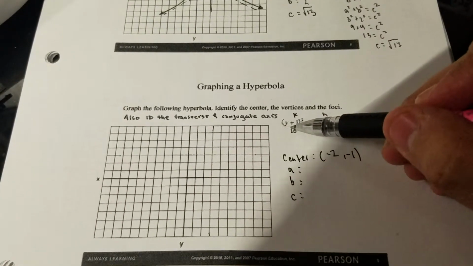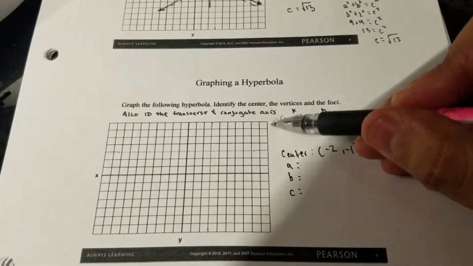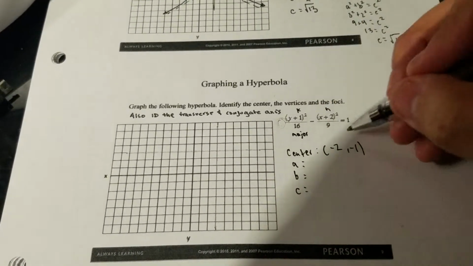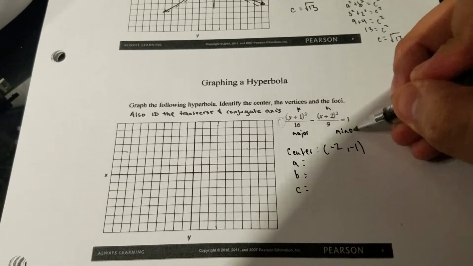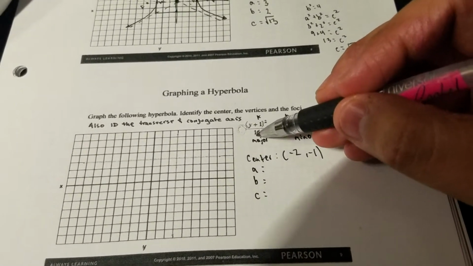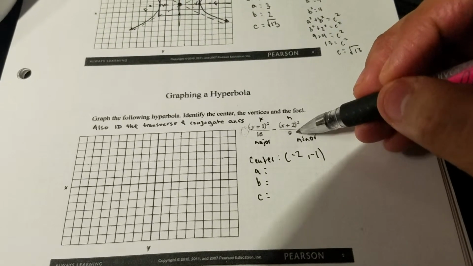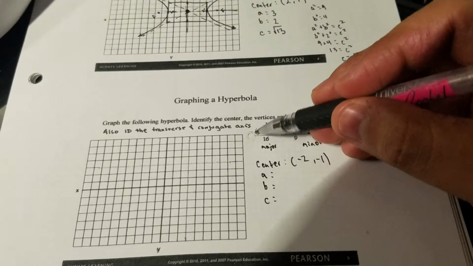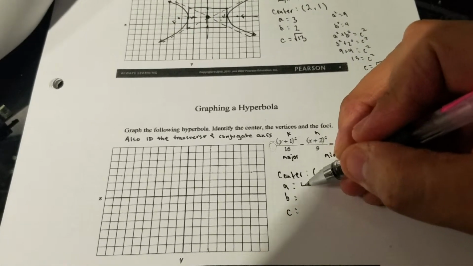They see that the Y is positive. Okay, right here I'm looking at the sign in front. So this is the major axis in the Y direction, and this is the minor. So please don't get confused, guys. I mean, if these were still switched, if the 9 was over here and the 16 was over here, the major axis would still be the Y because it's positive here. So here my A value is equal to 4.